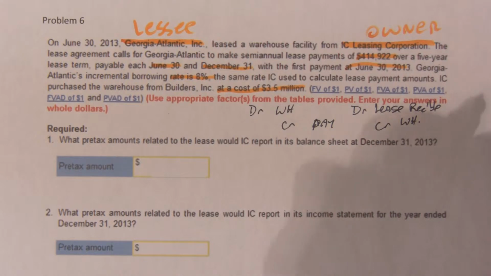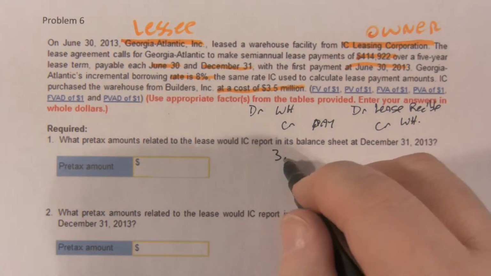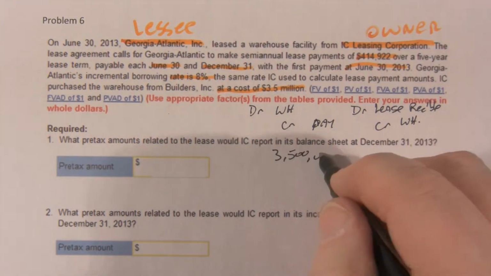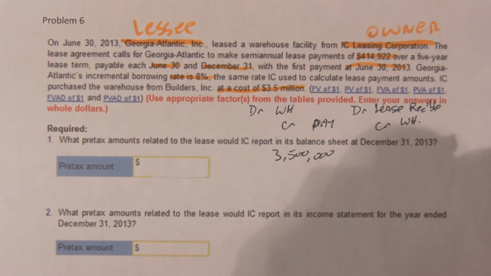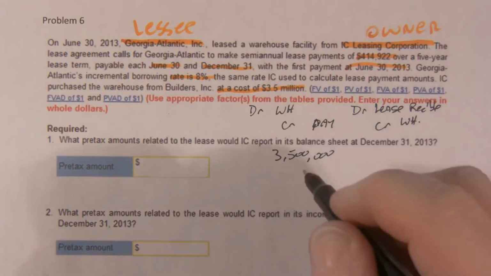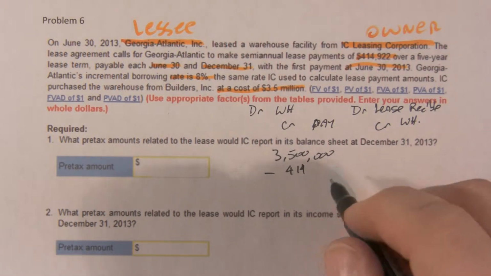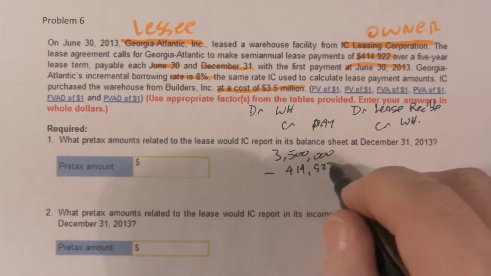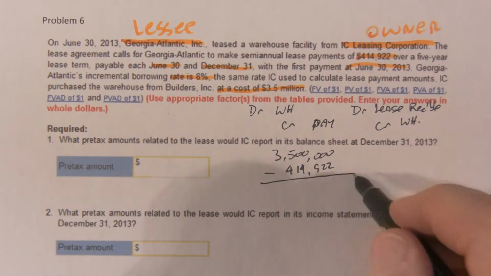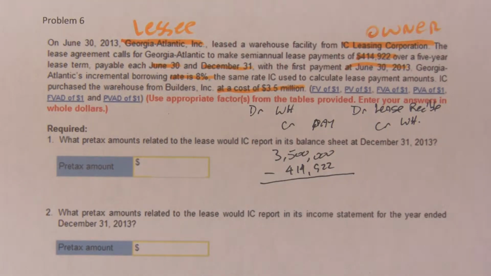So originally, at the very beginning, it's $3,500,000 minus the first payment, $414,922, and then we have to figure out what the interest rate is on the remaining, so we have to figure that out next. So let's figure out what the interest would be.